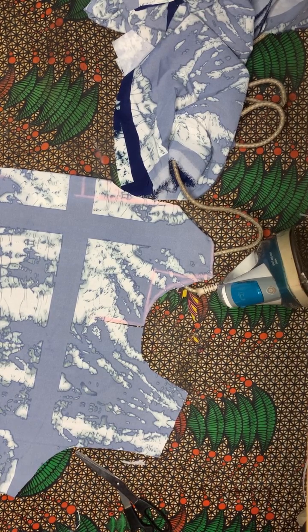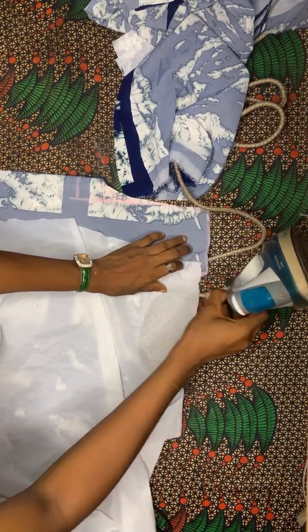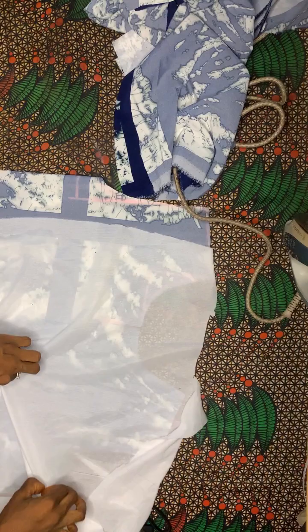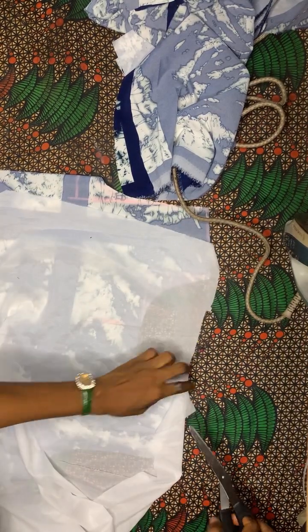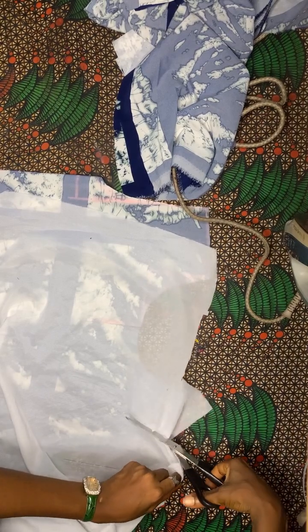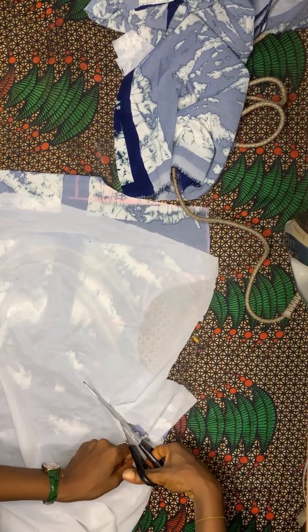So it's still for the same purpose, for rigidity, especially this front part that has a slit. Can you see that this interfacing is like a cloth? It's called a hairstay or a cloth gum.